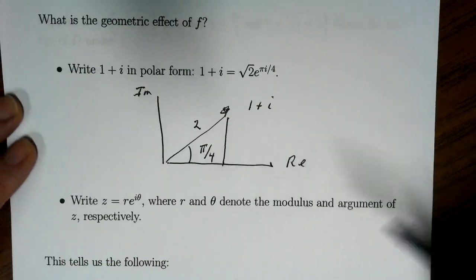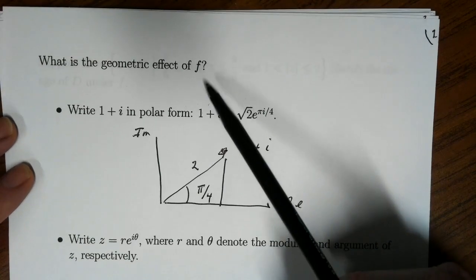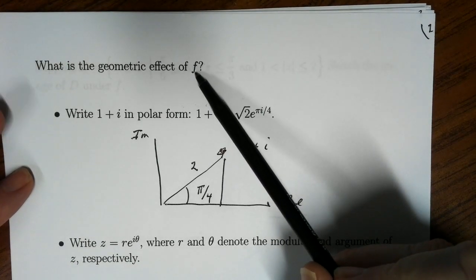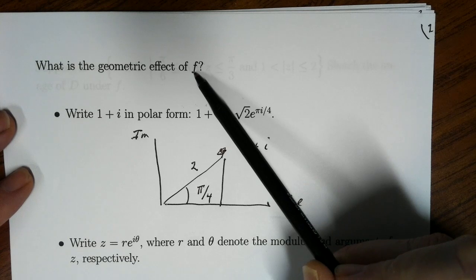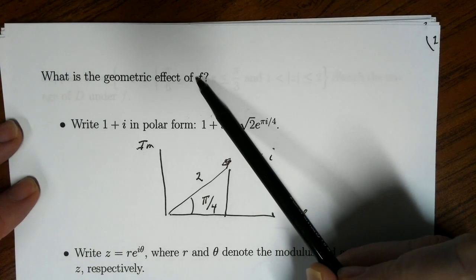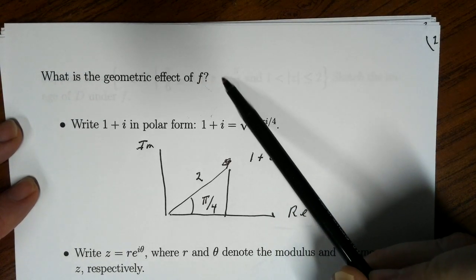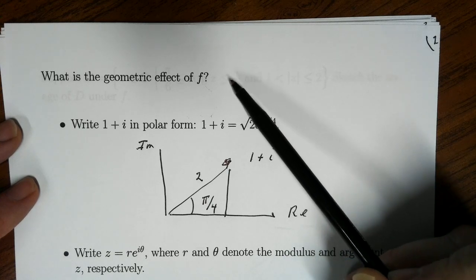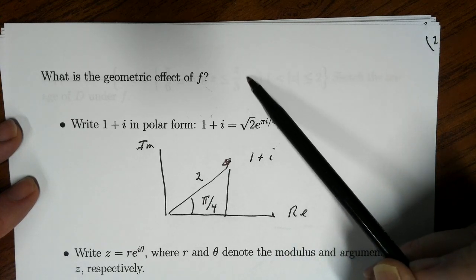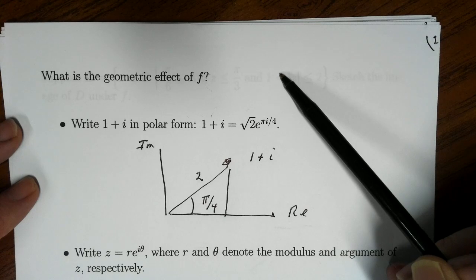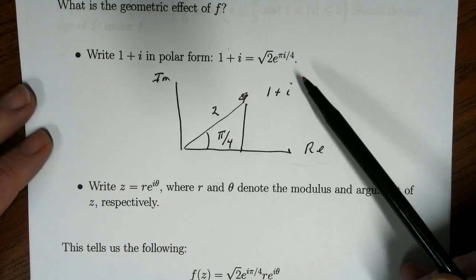What we want to look at is the geometric effect of f. So instead of just considering what f does to a point, what does it do to a particular region in the complex plane? Well, it's very convenient when we deal with functions that involve powers like z, z squared, z to the third, 1 over z, to do everything in polar coordinates.